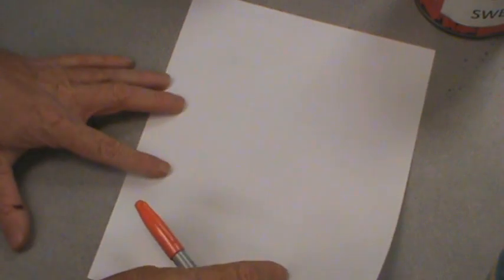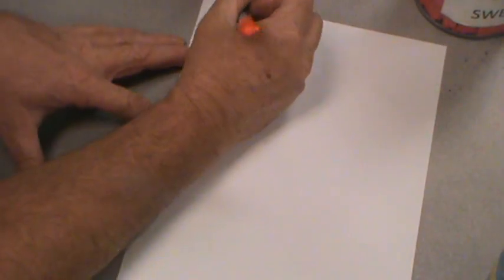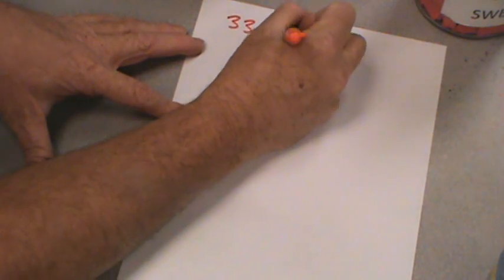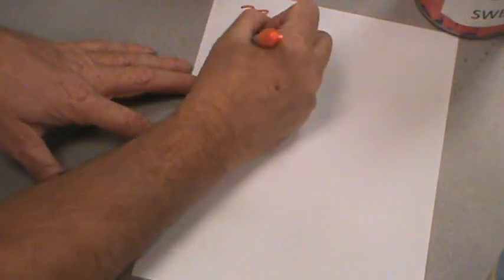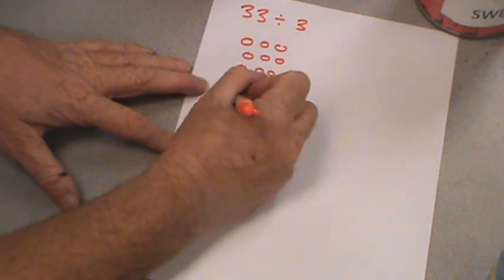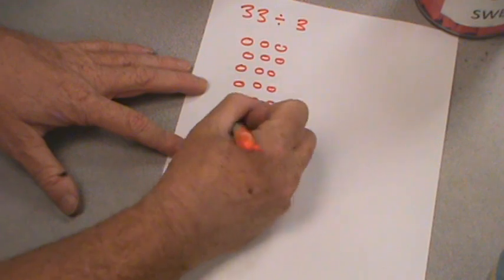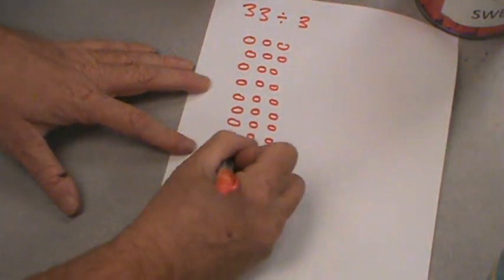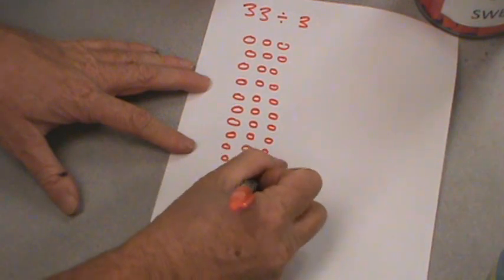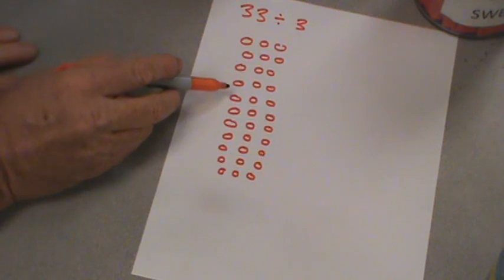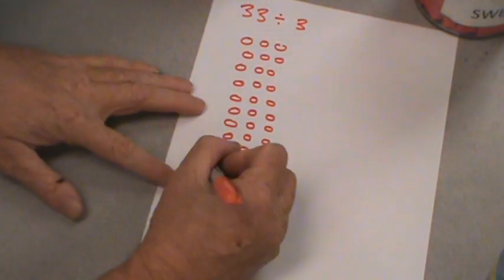And this one is going to be, ooh, this is a fun one. 33 divided by 3. So let's make our array of 33. 1, 2, 3, 4, 5, 6, 7, 8, 9, and so on up to 30, and we're going to box the first 10. 1, 2, 3, 4, 5, 6, 7, 8, 9, 10.